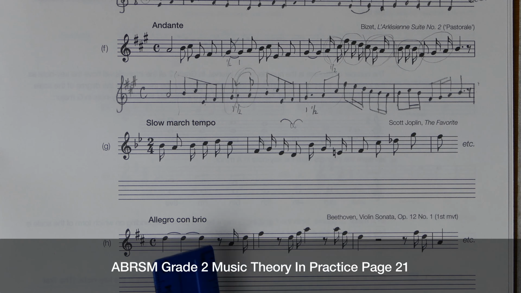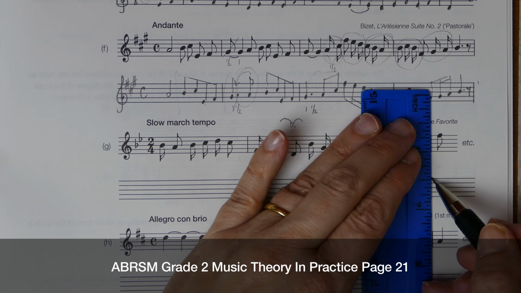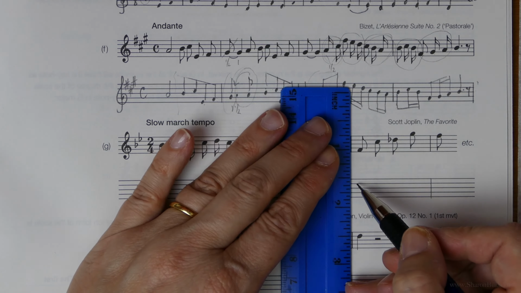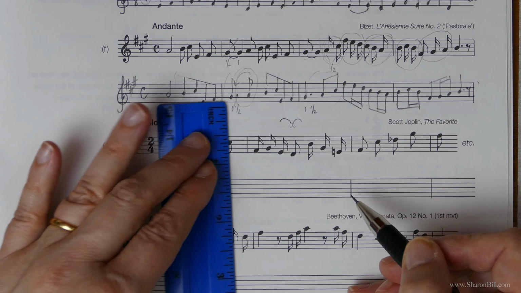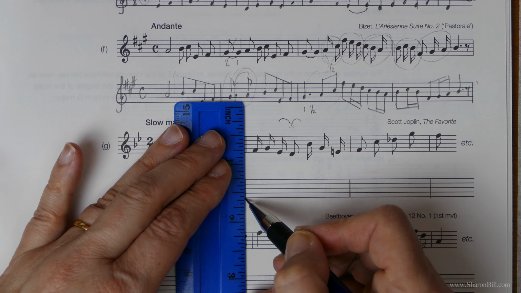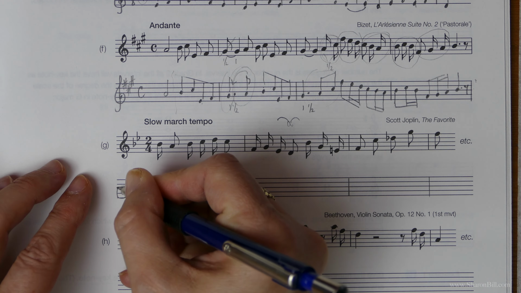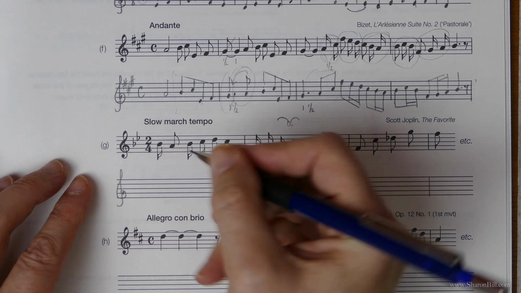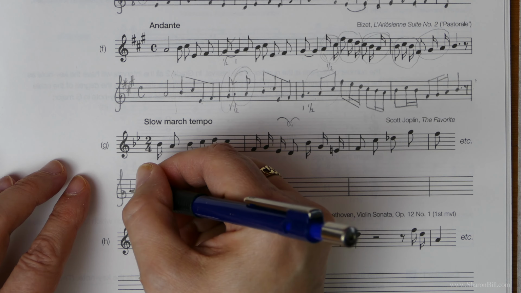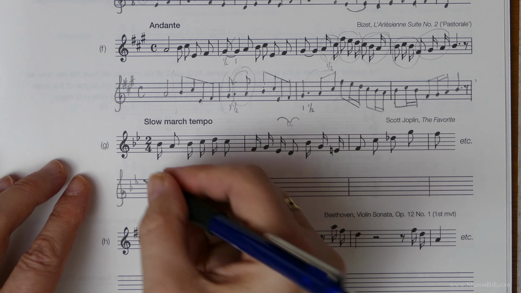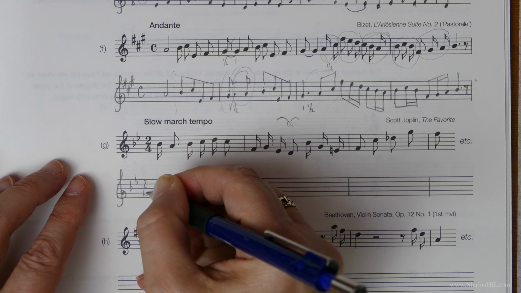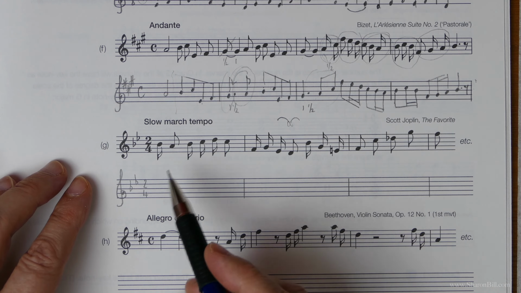I'm hoping that you've had a little go at that yourself. It is a tricky one, I think, but it's always better to just have a go. It doesn't matter if you get it wrong, you can rub it out and try again. So remember, we always have to beam to show where each note beat begins, bar those few exceptions that we've discussed. So let's have a look at what we've got.